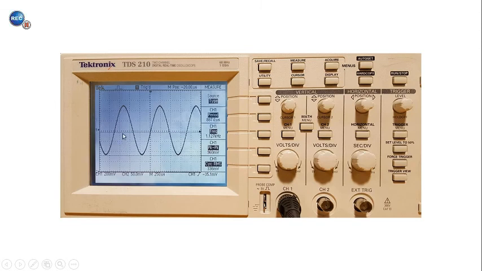It's going to be 1, 2, 3, 4 full divisions, plus whatever fraction is here. This looks like maybe about 2 ticks, so that's about 0.4. And up here it's maybe about 2.5 ticks, so that's another 0.5. So 0.9 from the fraction, plus 4 total divisions is about 4.9 divisions. If we take the number of divisions, which is 4.9, and multiply by the volts per division setting, which is 0.2, we get a peak value of about 980 millivolts.